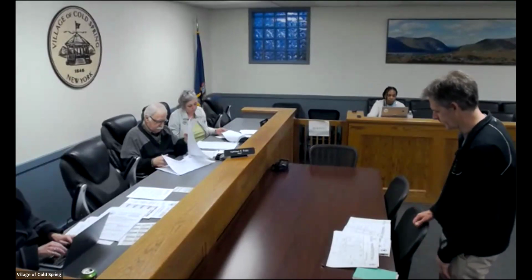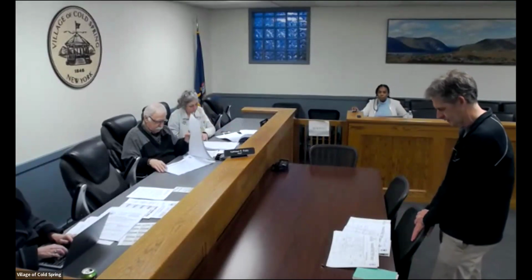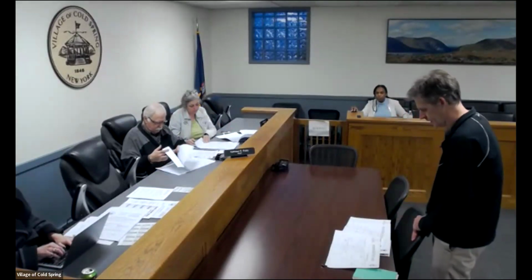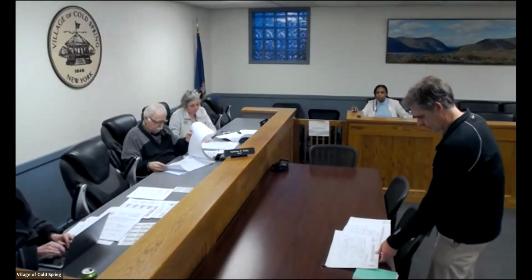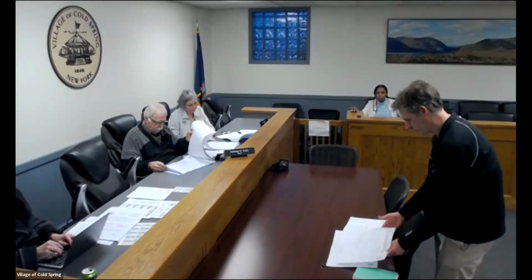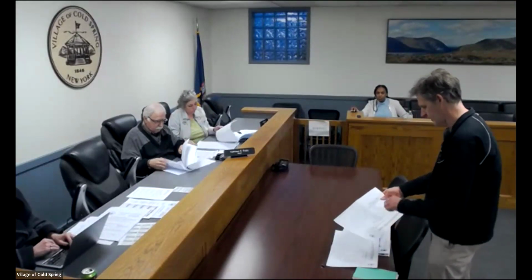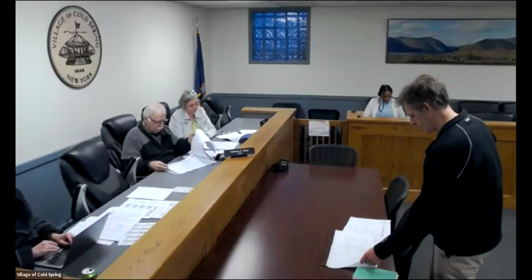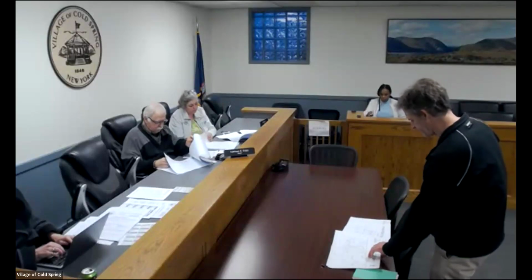Siding will match existing, the roof will match existing. Windows, we tried to keep the same kind of character with the 6/6 double hungs. Gutters will match existing. We're also proposing a small porch roof over the side entrance that can be seen on the east elevation.